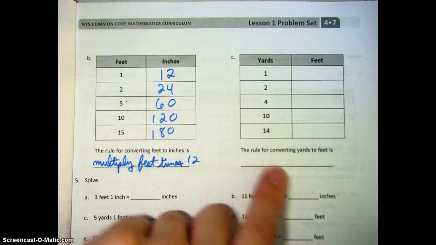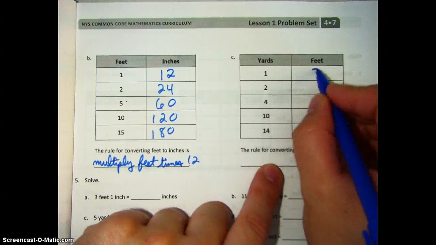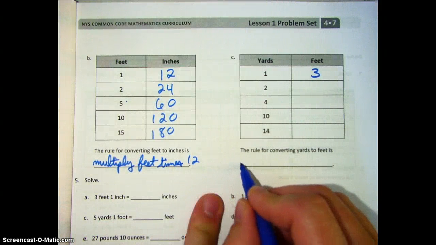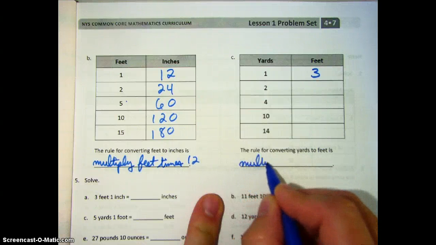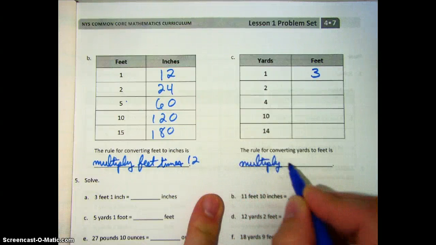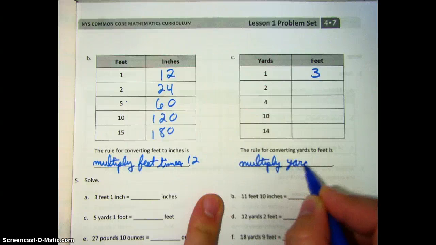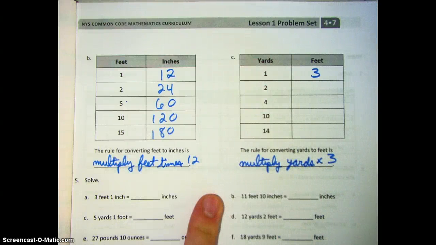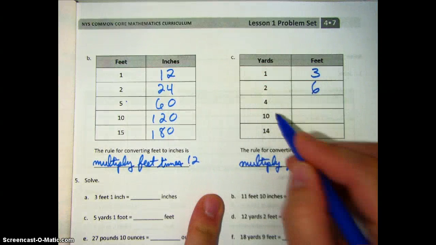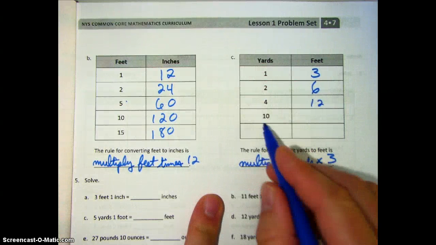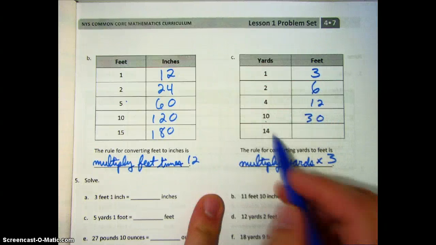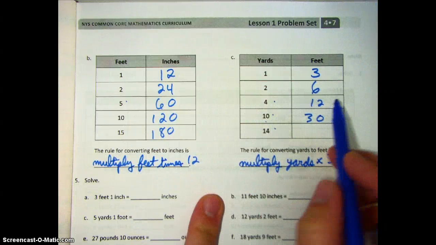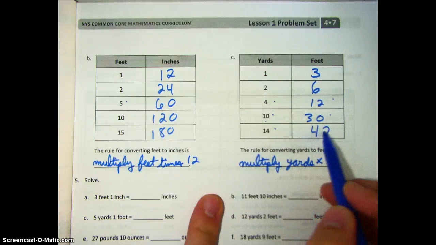Okay. All right, next one we have 3 feet in a yard. So we know that the rule here is to multiply yards times 3. Okay. So now 2 times 3 is 6, 4 times 3 is 12, 10 times 3 is 30. And again, our last one here, we can combine 4 and 10 to get 14. So we're going to combine 12 and 30 to get 42.